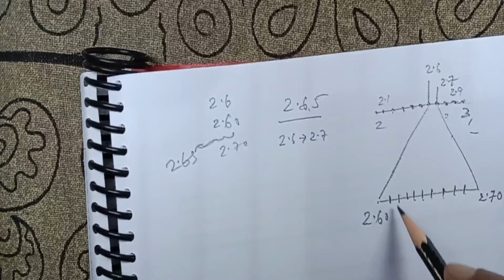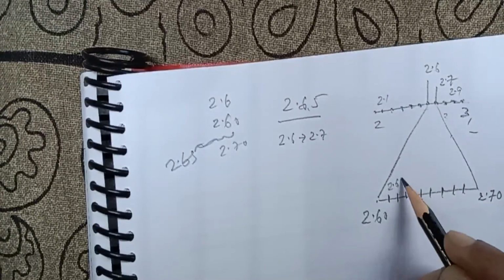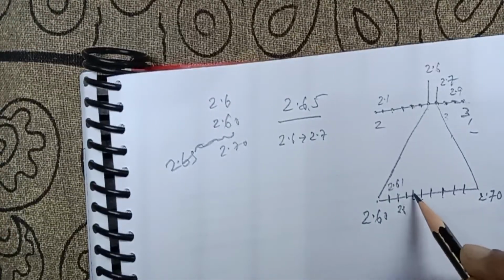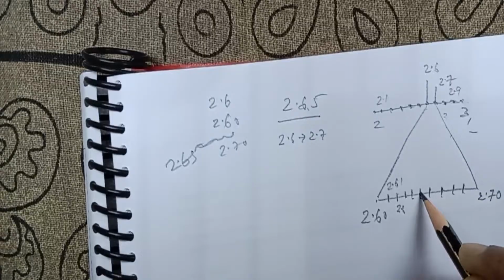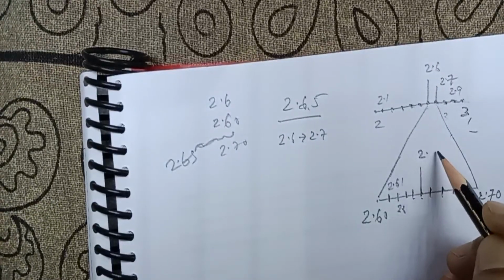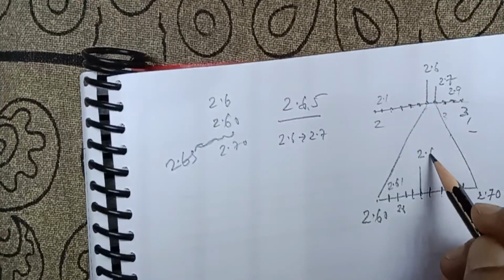Okay, so it will be 2.61, 2.62, 63, 64, 65. So it will be 2.65.